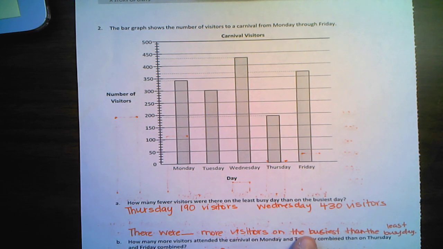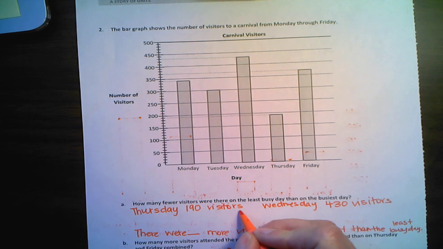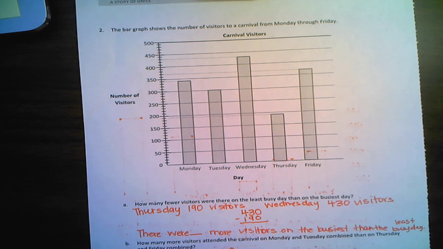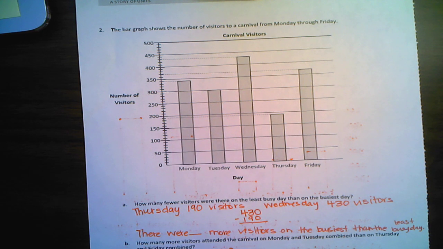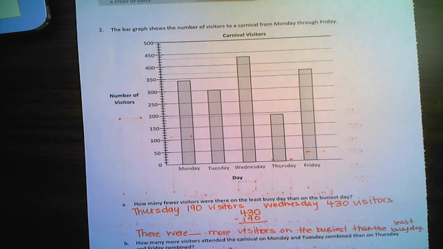oops, I wrote my sentence wrong. Forgive me. It really means the same thing, right? Yes, it does. How many fewer visitors were there on the least busy day than on the busiest day? So now let's do some subtraction. We're going to take the busiest day and subtract the least busy day to figure out exactly how many fewer, not how many more, even though it means the same thing.